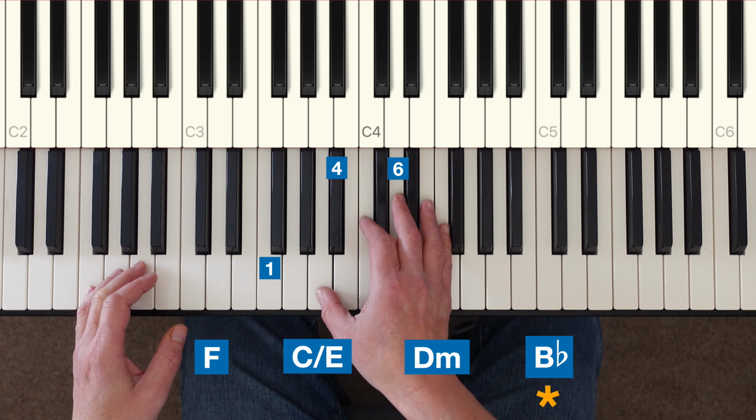I'll use a stride bass in the left hand, kind of typical of that period. Okay, so really easy and really kind of fun to play around with.